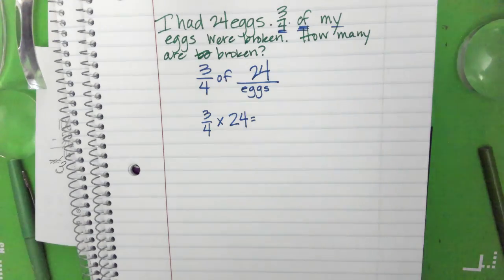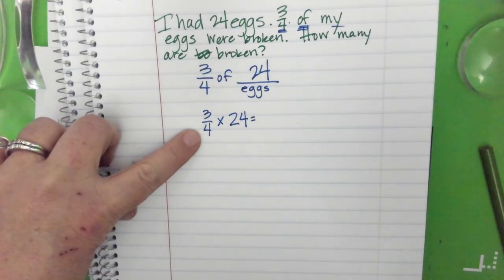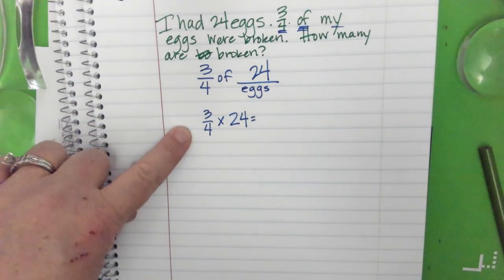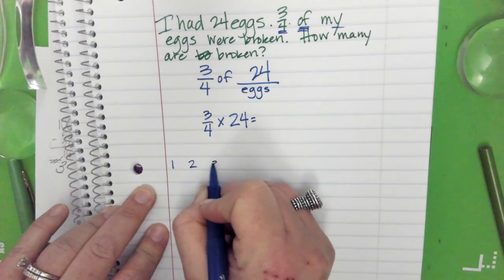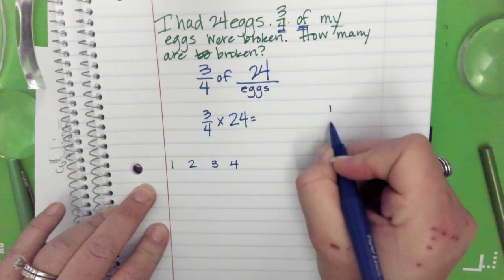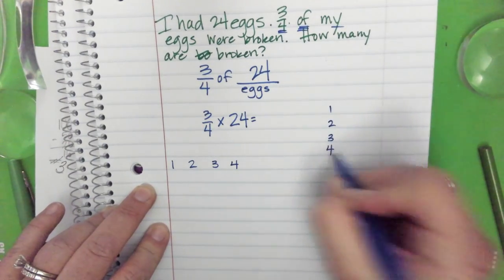Because why do I want to put them in groups of 4, Sloan? So you can figure out how many eggs. Okay, but because I eventually want to take what? 3/4 of them. So here we go. I'm going to organize it 2 different ways. 1 group, 2 groups, 3 groups, 4 groups.